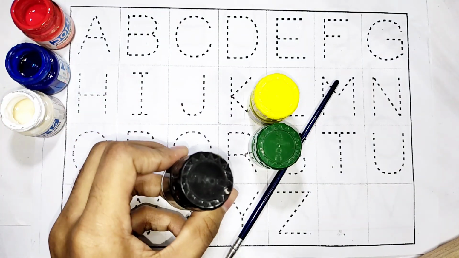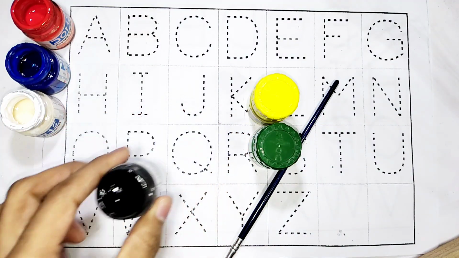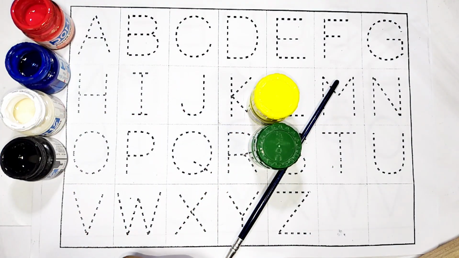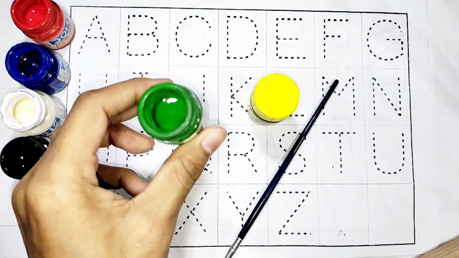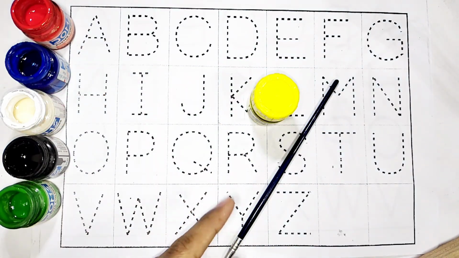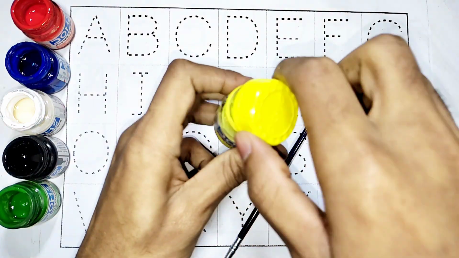Kids, the next one is black. Now we open the color of black. The next one is green. Now we are opening the color of green. And the last one is yellow. The color of yellow.